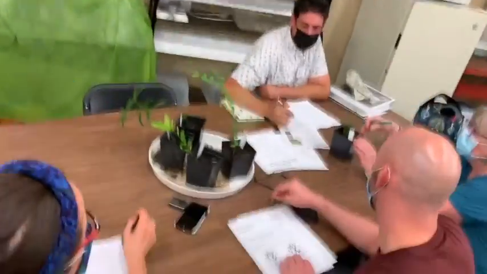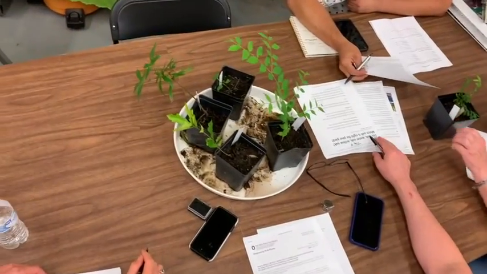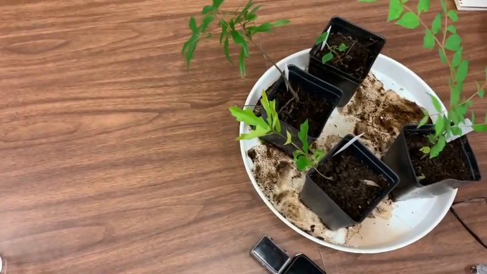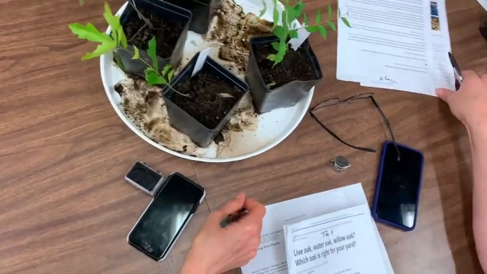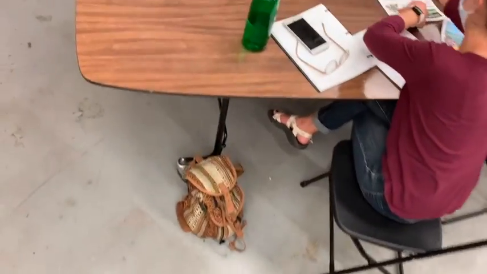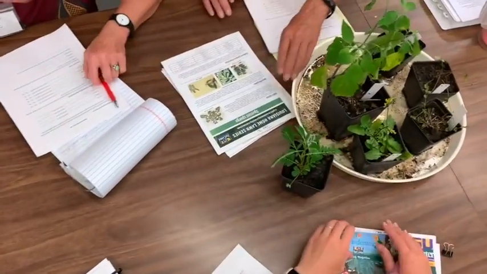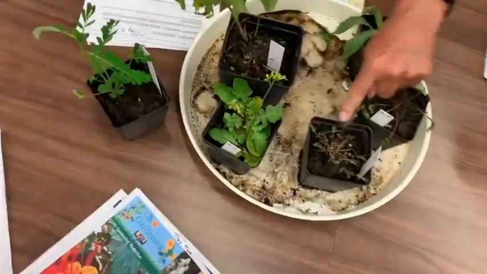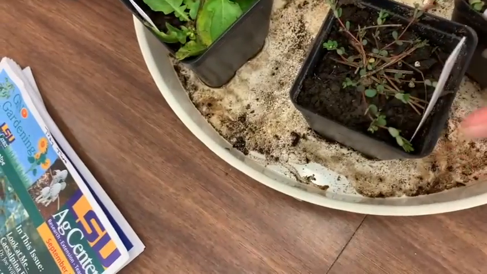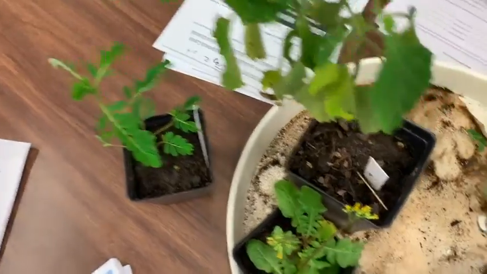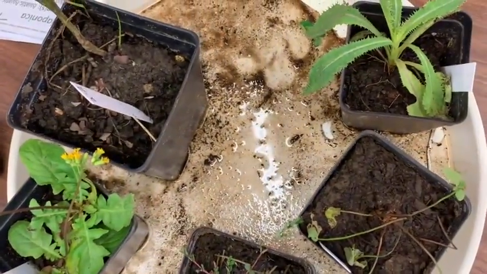Look, it's got little serrated leaves. Let's see. Oh, here's the spot. Spotted spurge, 2, 3. Spurred. Do you have this weed? Yes, I do.